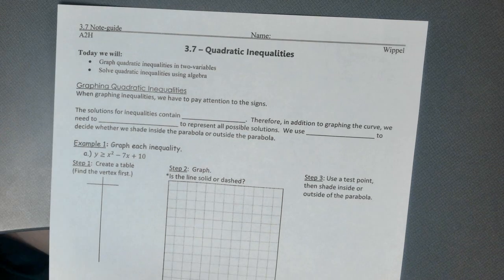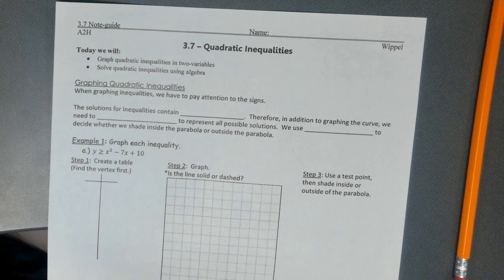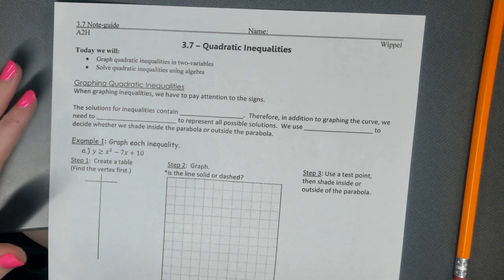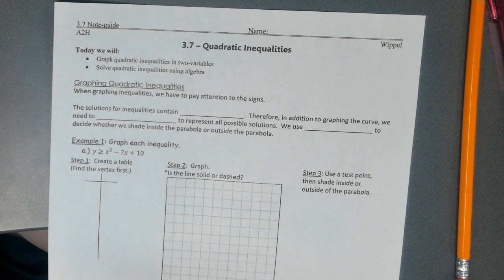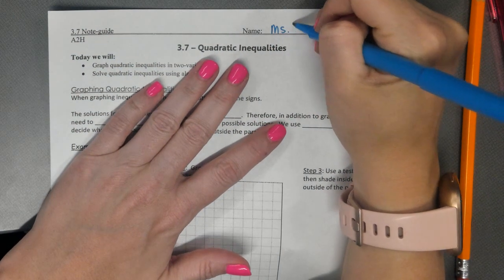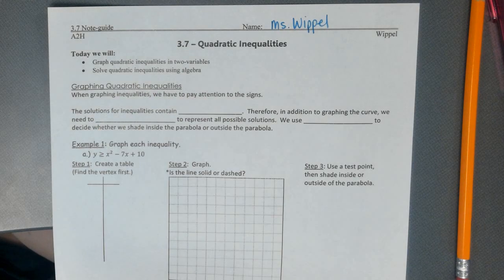All right, so 3-7 is about quadratic inequalities, okay? And we're going to graph them today, and we are going to solve them using algebra. So we're going to be repeating some things that we've already talked about this year, but we're going to be applying them to quadratics now. Previously, we did graphing inequalities with linear functions.